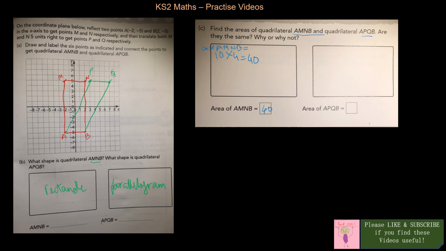And APBQ, so AB and BQ. So again we have 4 times 5, isn't it? Because base times height, the base is 4 and the height is still the same, 10, so it equals 40. So they've asked why or why not, are they the same? Yes, same.